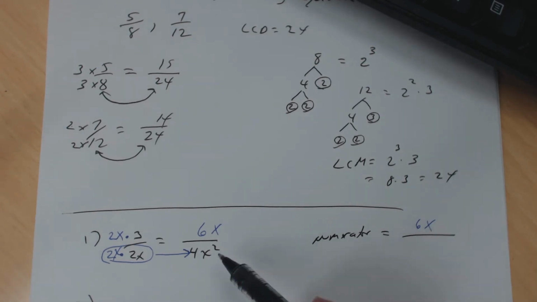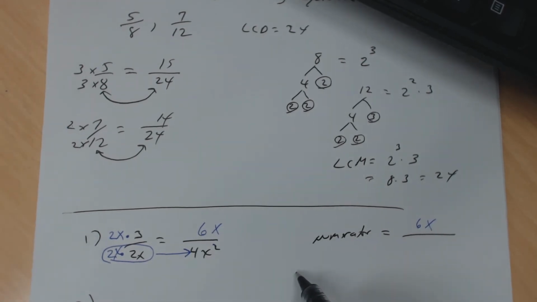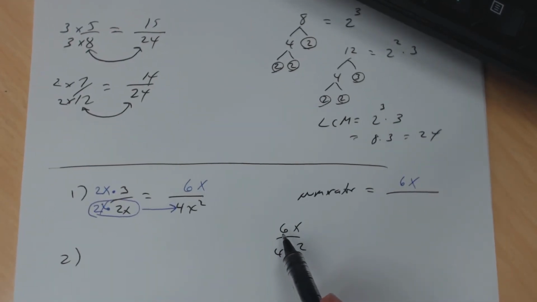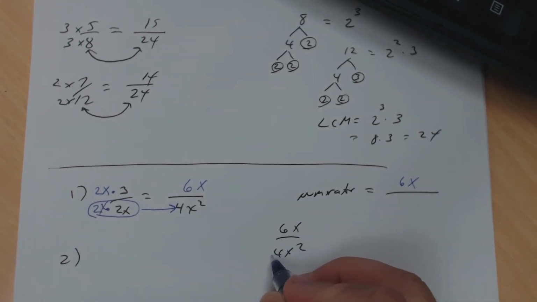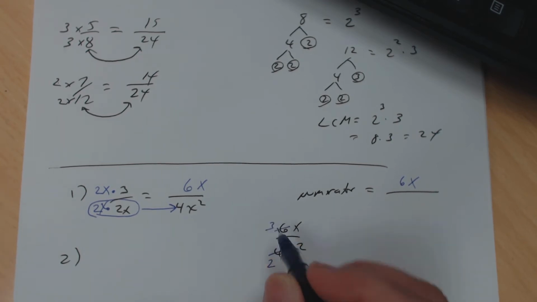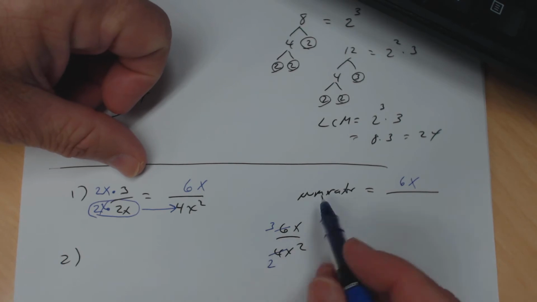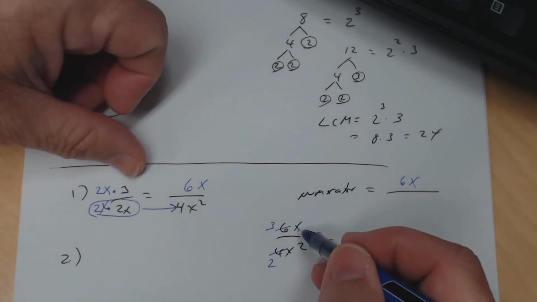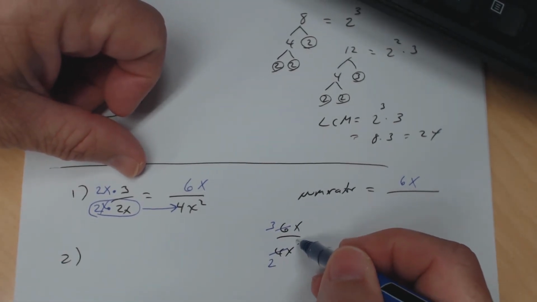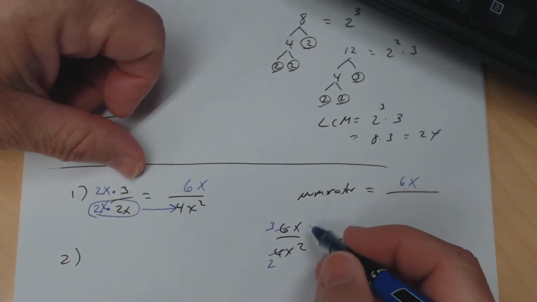And you can always check yourself. If you reduce this, let's say 6x over 4x squared. If you reduce this, 6 and 4 both have a 2 in common. So 4 divided by 2 is 2. 6 divided by 2 is 3. So hence 3 over 2 right here. And then, remember we talked about, I have one factor of x in the numerator. I have two factors of x in the denominator.